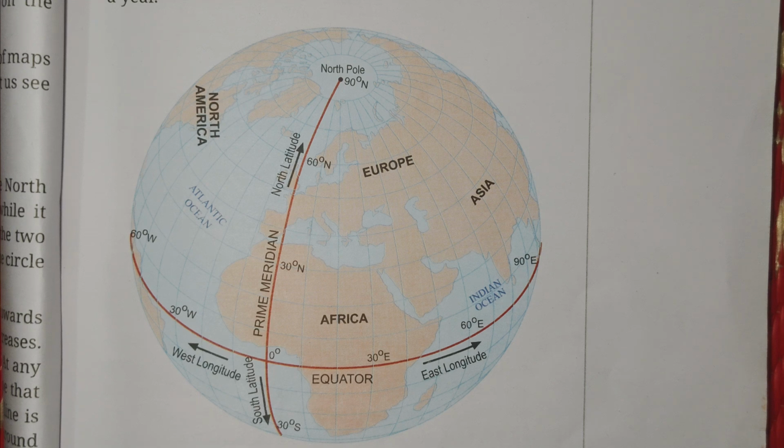This figure shows both parallels of latitude and meridians of longitude.